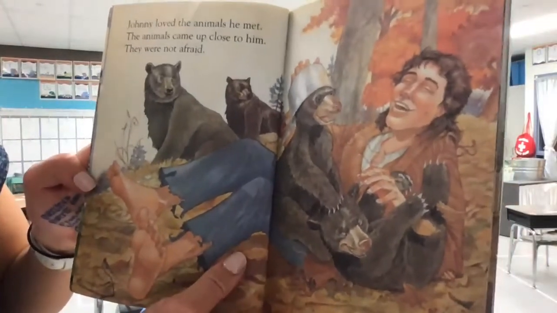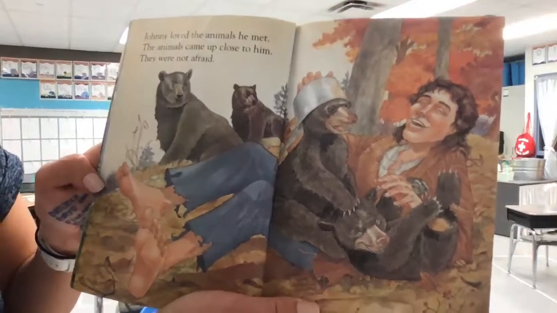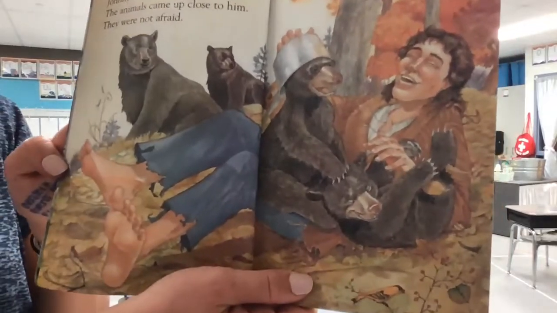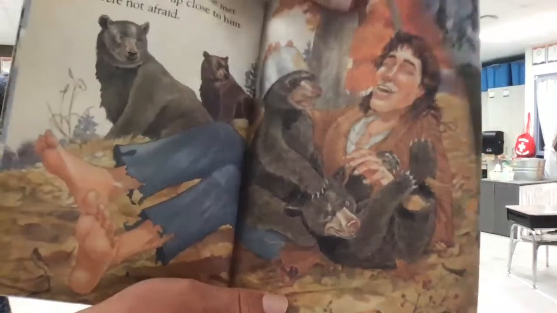Johnny loved the animals he met. The animals came up close to him. They were not afraid. Who is he playing with there? Little bear cubs.